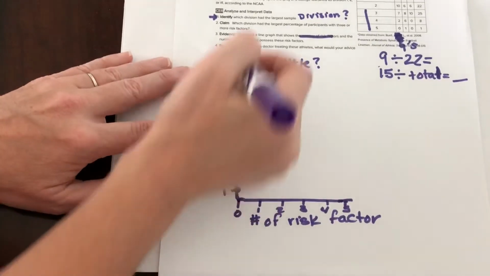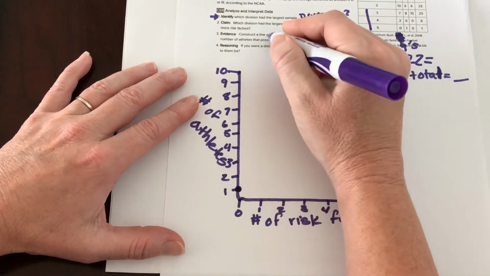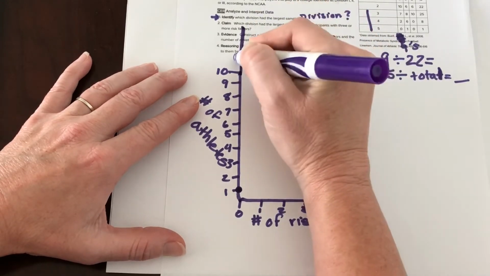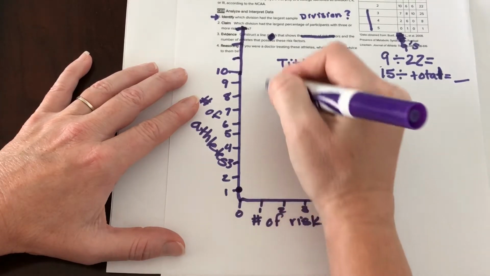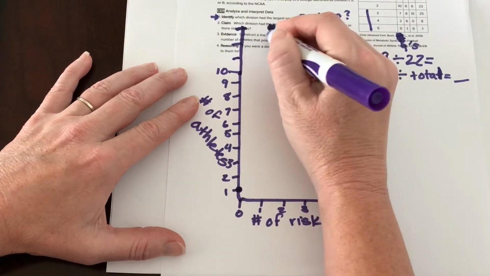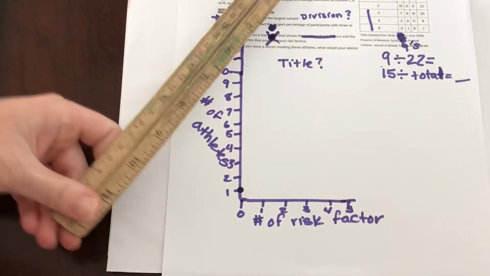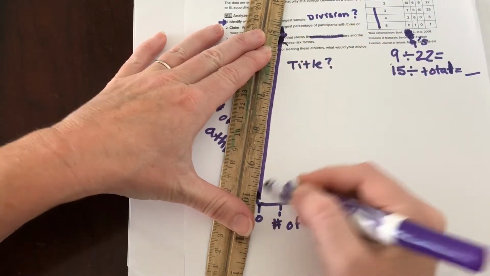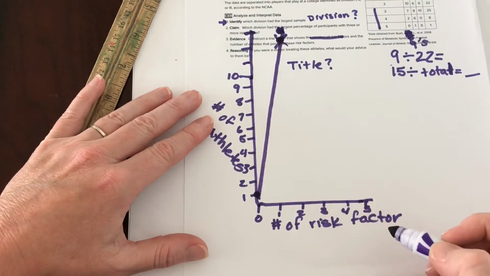Actually, I should have had this go much higher, so we have to make our graph taller. Obviously you're going to have to do this a little neater. I'm doing it in marker so you can really see it, but that also means I can't make mistakes. Then I'm going to graph the rest like that.